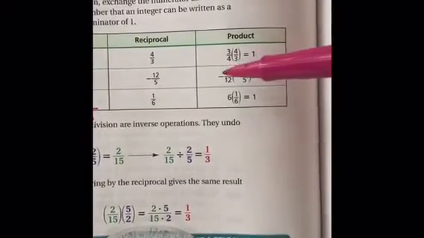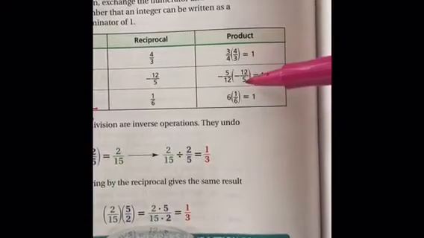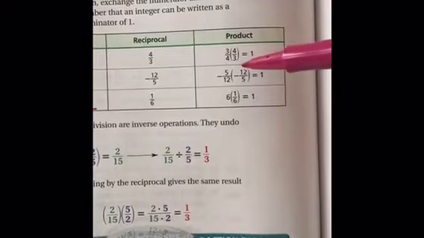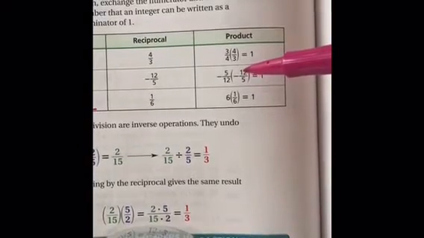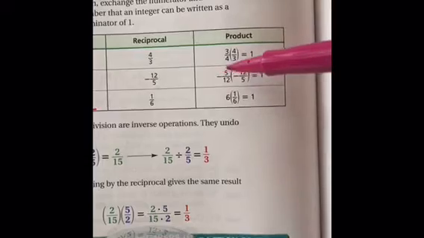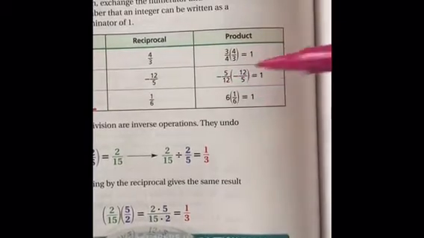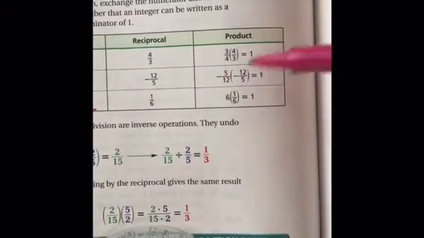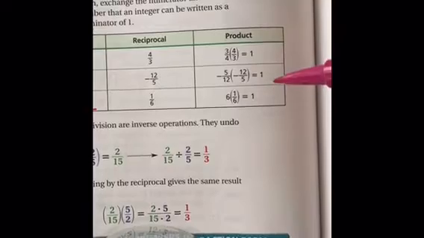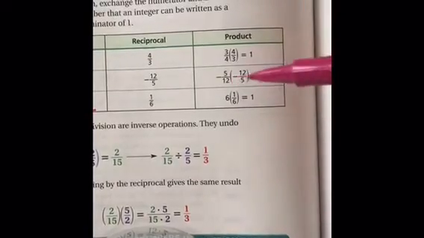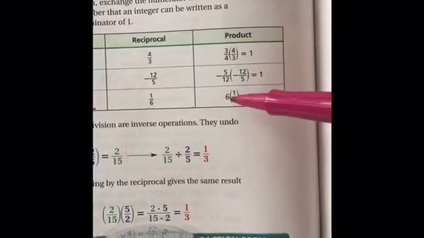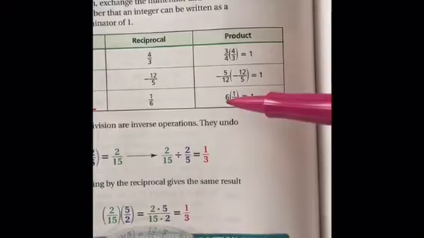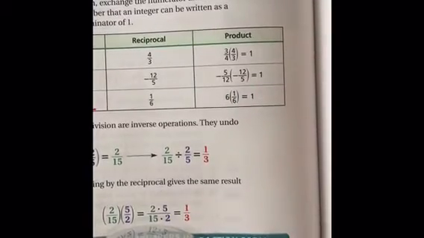So now let's look at the next one. Negative 5/12 times negative 12/5. So negative 5/12 times its reciprocal. Since it's the same fraction just flipped upside down, everything's going to cancel or divide itself out. So we could say 5 times 12 is 60 divided by 12 times 5, which is 60, which is 1. Or we can think in terms of canceling. This 5 cancels with the 5 on the bottom. This 12 cancels with the 12 on the bottom. And negative times negative is a positive. So all of this also equals a 1. And lastly, 6 times 1/6 is really 6 over 1 times 1/6, which means everything cancels and it's just 1.